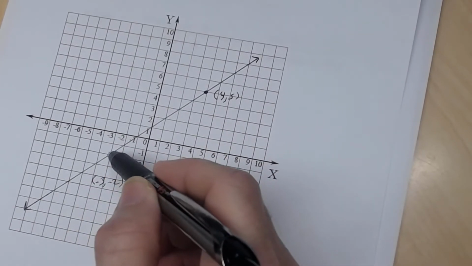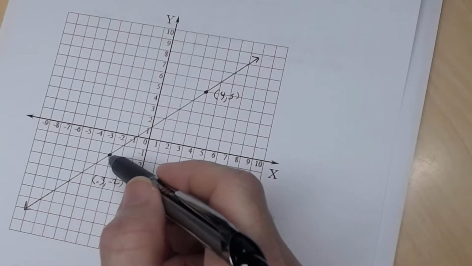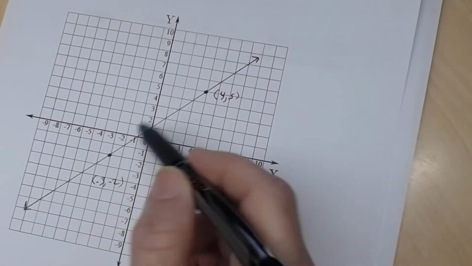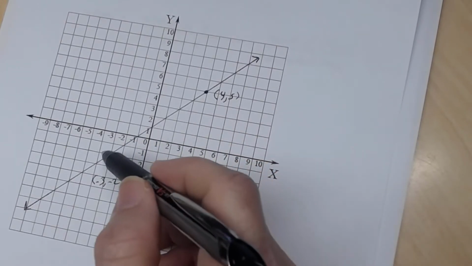I usually start at the point that's located at the lowest point, lower than the other one. So I'm going to start here. And again, it doesn't matter. We'll come back and maybe look at this one. It does not matter. All right.